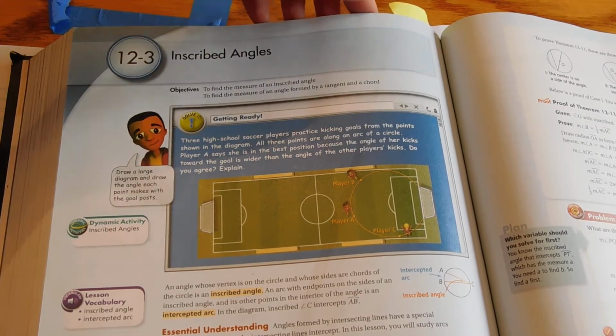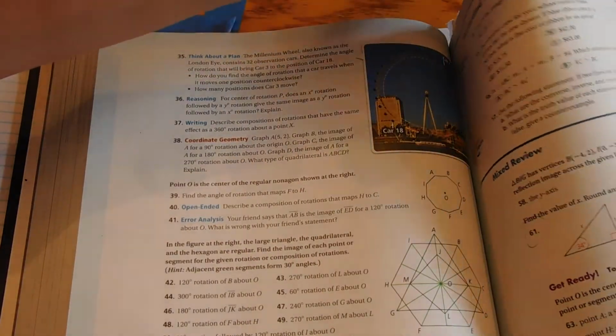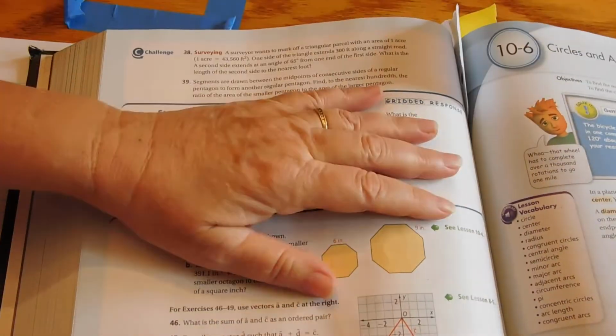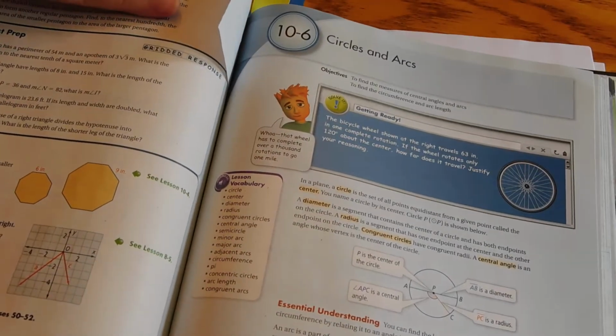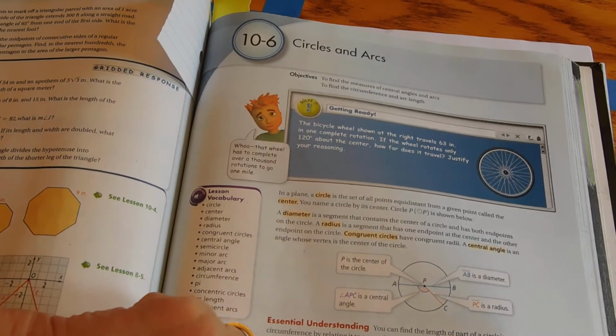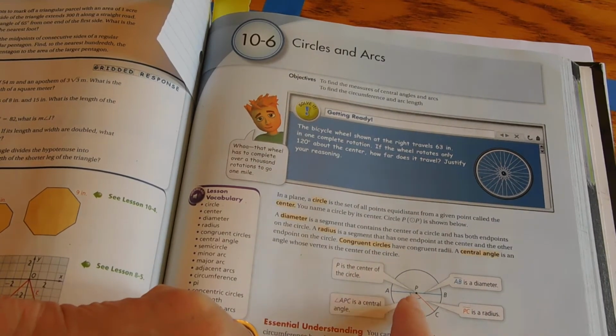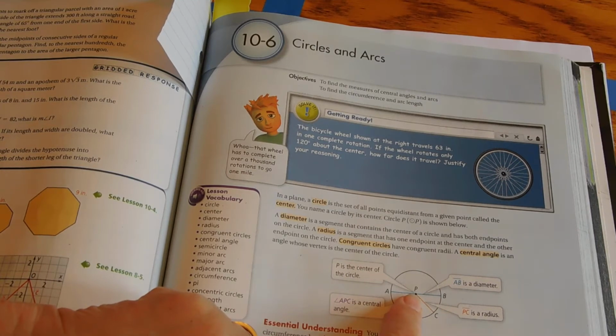But let's go back to something earlier. Open your book and flip it back to page 649. Okay, and we're going to do some review. First of all, a circle, duh. It's a group of points that are an equal distance from a single point. And everything inside the circle is going to be the radius. Okay, we know what a diameter is.